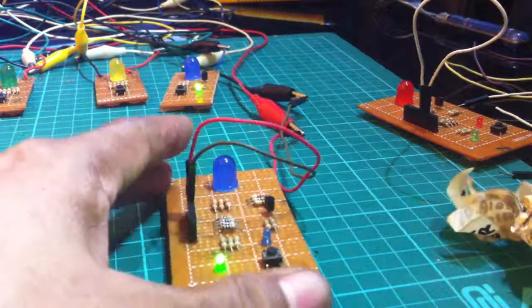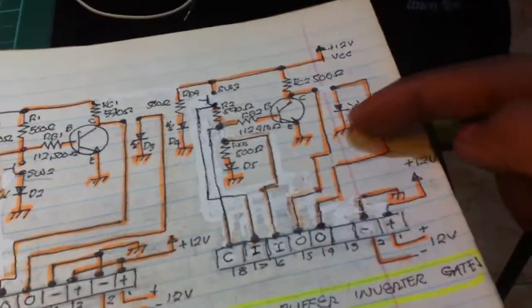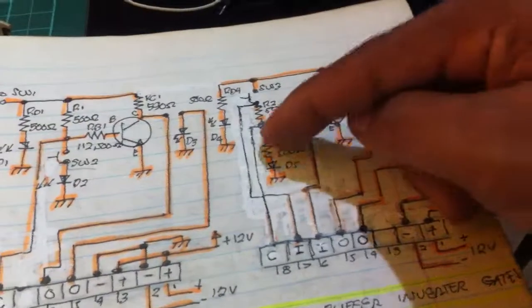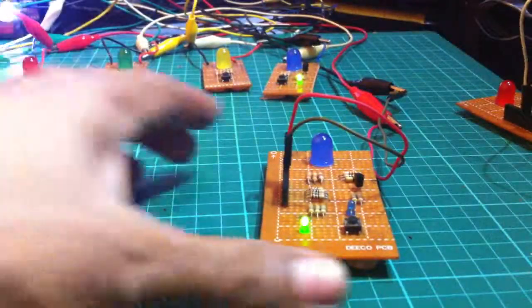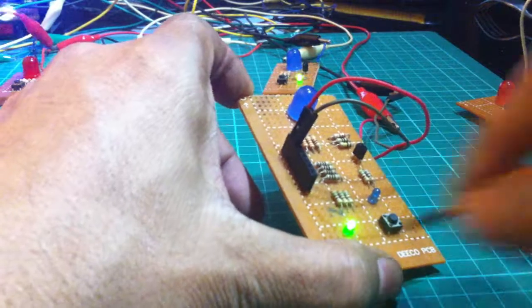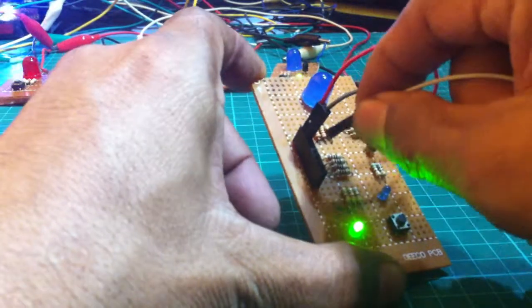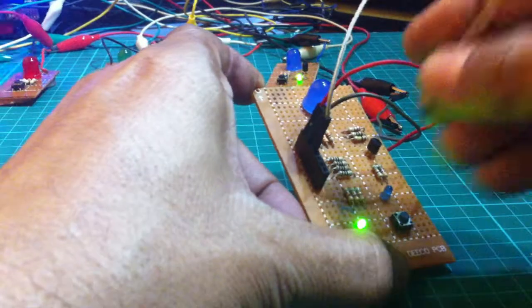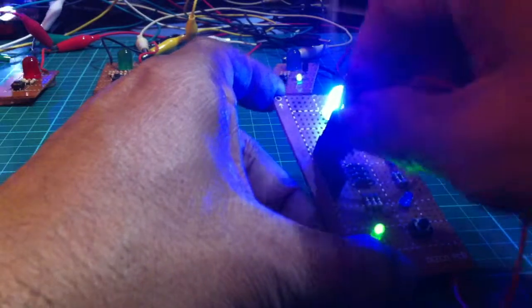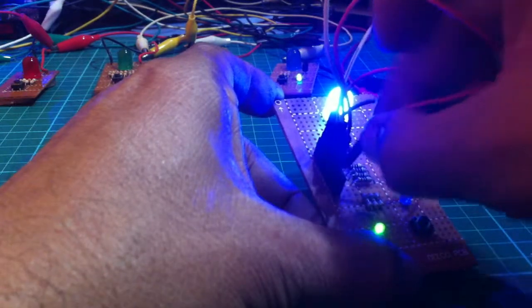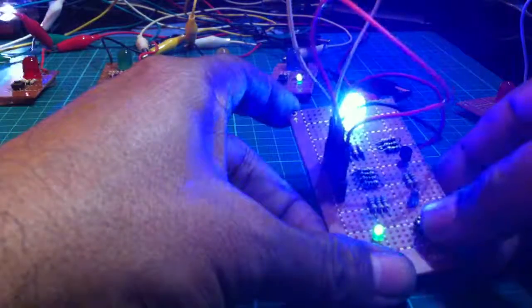We have now the power on, and then we connect the output located at 4 and 5 for the LED, and then the input switch at 5 and 6. So it is an inverter.